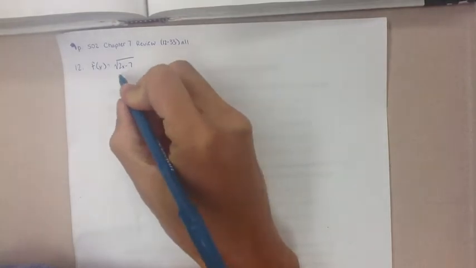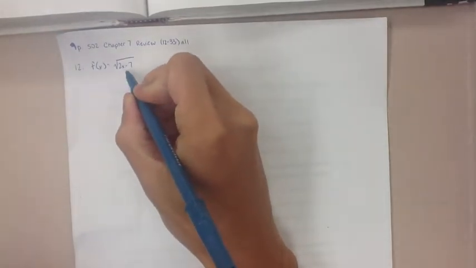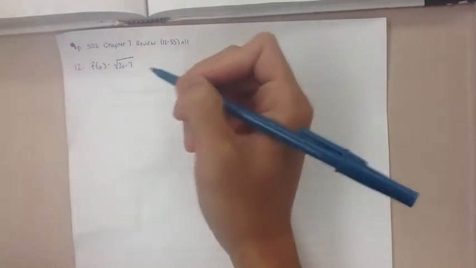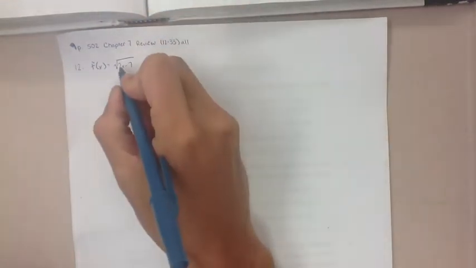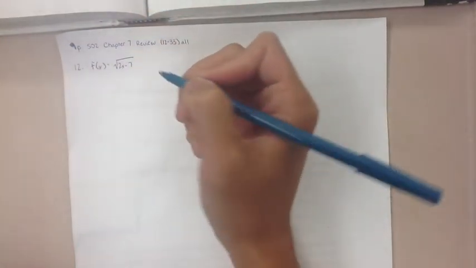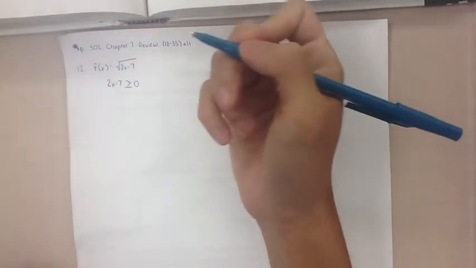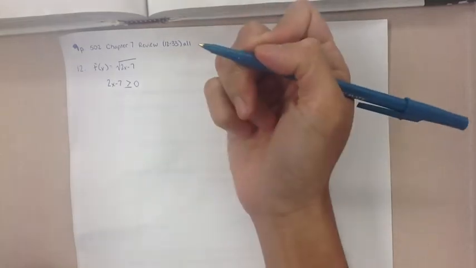Alright, we're starting at number 12 on the chapter review. Remember, the domain is what x can equal to make sure that f of x is going to be a real number. That means that this underneath here cannot be what? Can't be negative. So that means that 2x minus 7 must be greater than or equal to 0. It can be equal to because square root of 0 is 0. That is a real number.